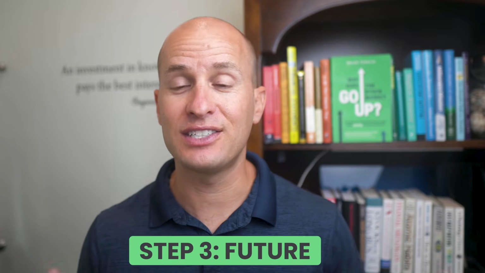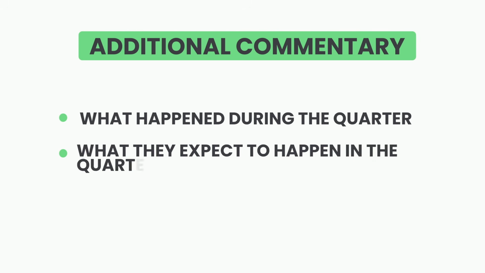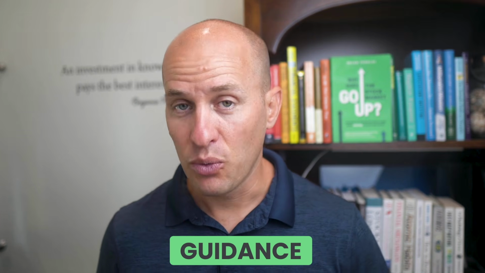That brings us to step 3, which is looking ahead. This is often the step that most confuses stock market investors. Some companies hold conference calls with investors where the management team provides additional commentary about what happened during the quarter and what they expect to happen in the quarter ahead. Some management teams even offer their investors guidance, where they predict how much revenue or profits they're going to generate in the next quarter or year ahead. Now, this commentary and future guidance can have a massive impact on how Wall Street treats the report.